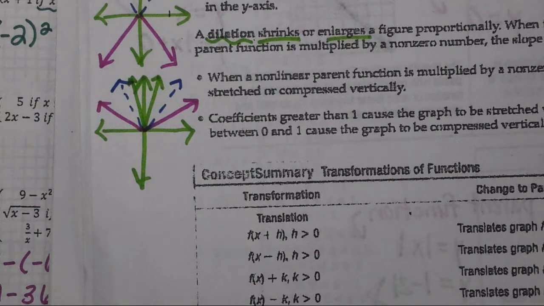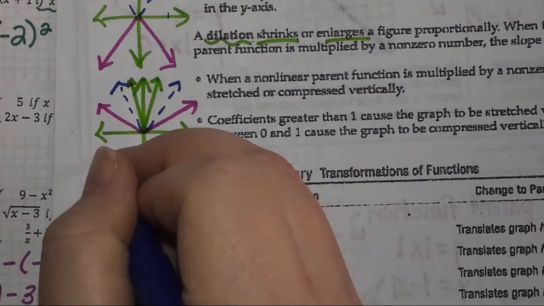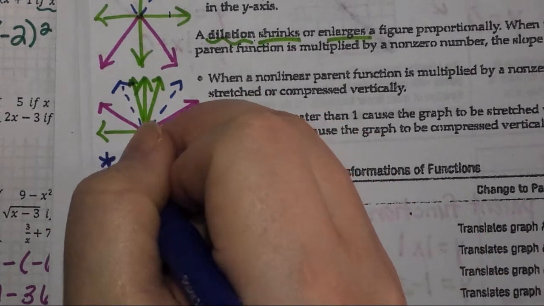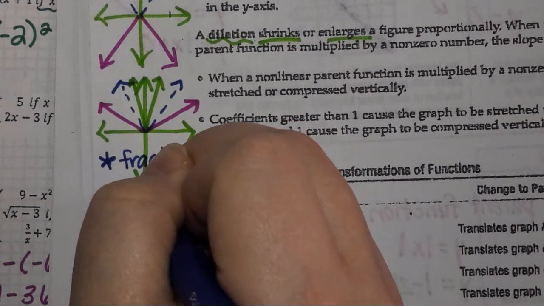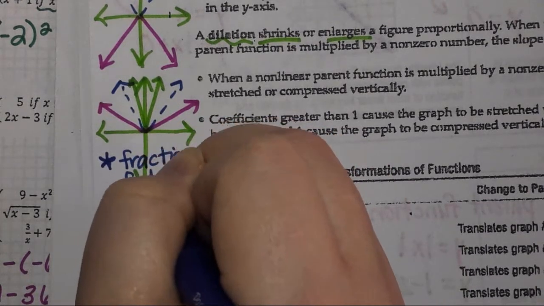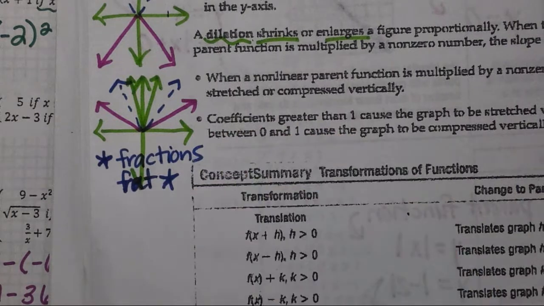And my keywords that you might want to write down, and I swear in a little while in your life it'll click: fractions make you fat. Fractions and fat go together. They both start with an F, and fractions make you fat. Meaning if there's a fraction on the outside of your equation, you would think fractions would make you tiny. In my mind, a fraction makes me smaller. But no, when you multiply by a fraction with this absolute value parent function, and with any function really, it makes you super fat.